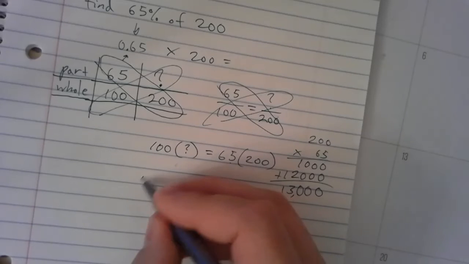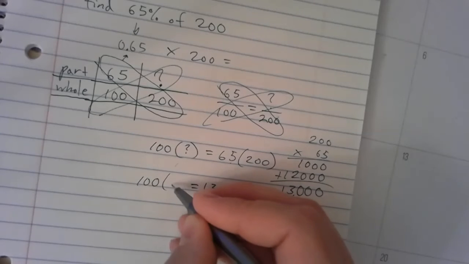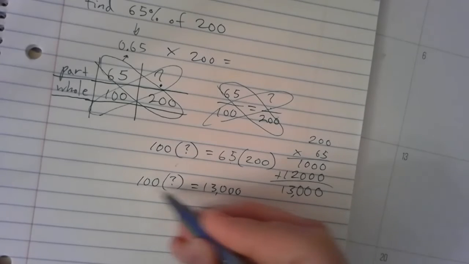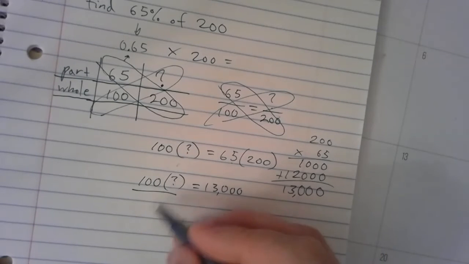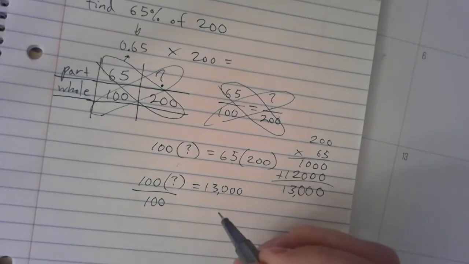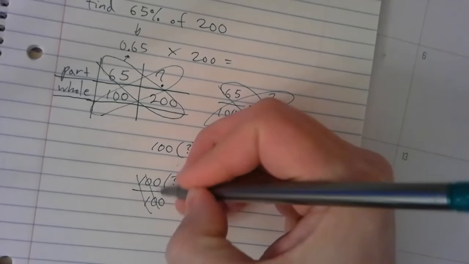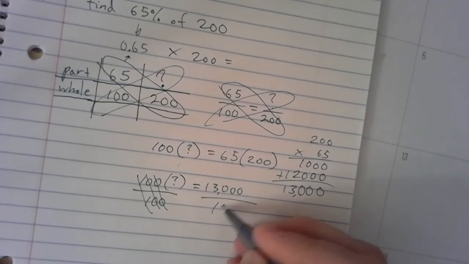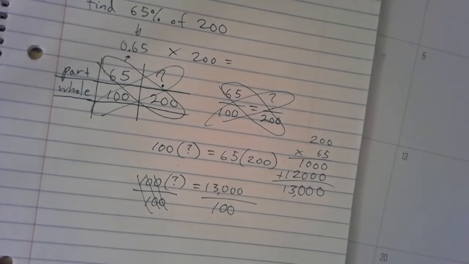And then it's 100. I just bring it back down. I just recopy it. This is multiplication. How do I undo multiplication? I divide. What am I dividing by? I want to get rid of the 100 so I can get this question mark by itself. So this 100 cancels out. If I divide this side by 100, this side by 100. And here's a beautiful trick. When you've got zeros, it makes it so much easier.